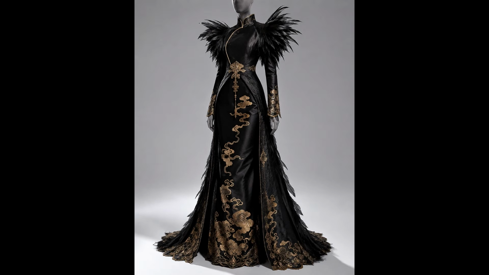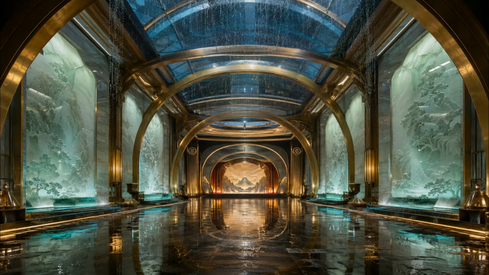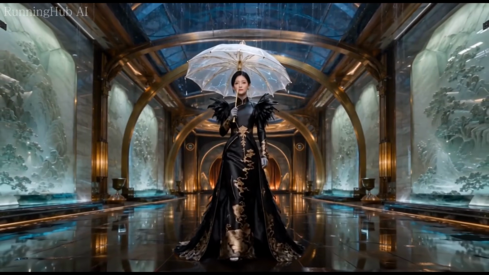The first image provides a face reference. The second image provides a very beautiful gown. The third image provides a transparent mechanical umbrella. The background image is a futuristic Eastern opera house. Now let's look at how these four types of information are merged into the image.